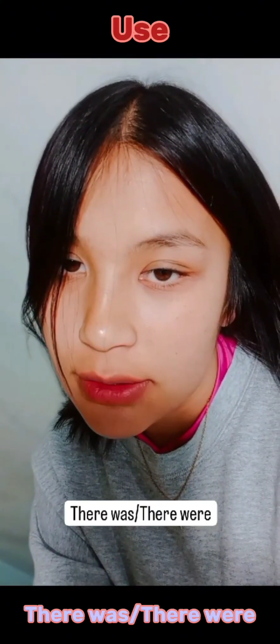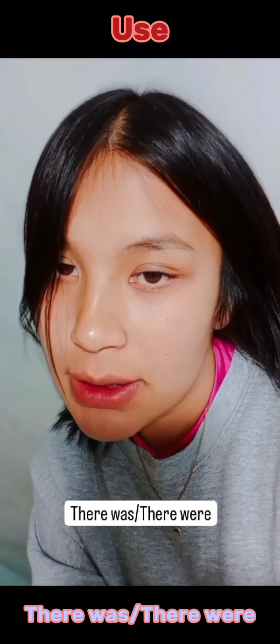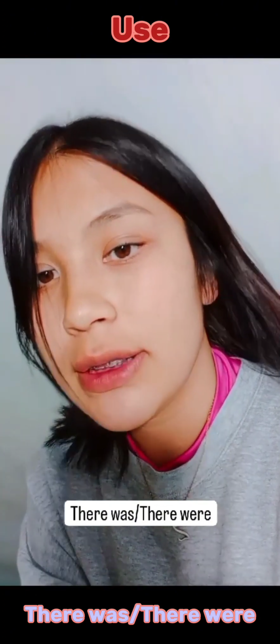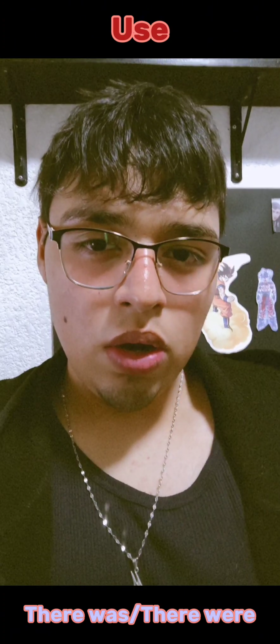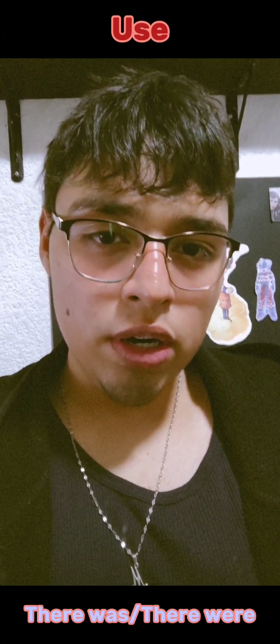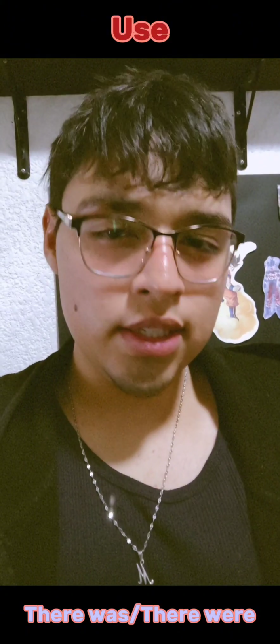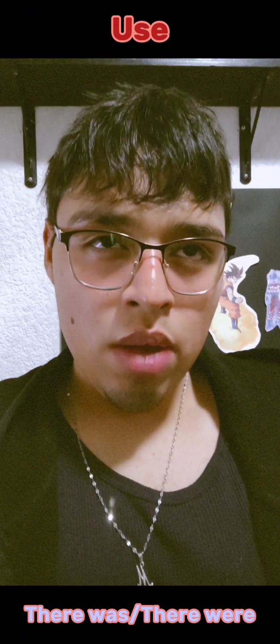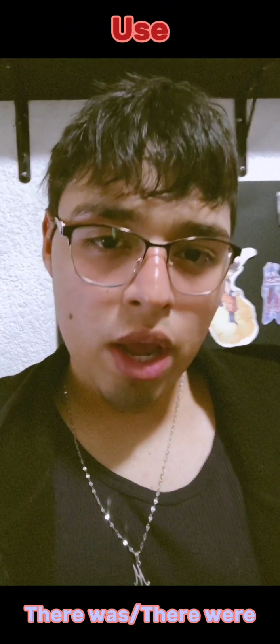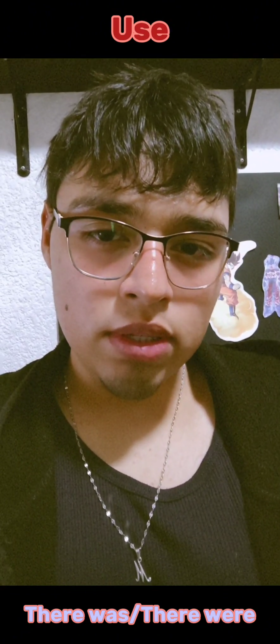The expression "there was" is used in the past tense to refer to the existence or presence of something in the singular. On the other hand, "there were" is used to refer to the existence or presence of several things in the plural. Both expressions are used to describe past situations or events.